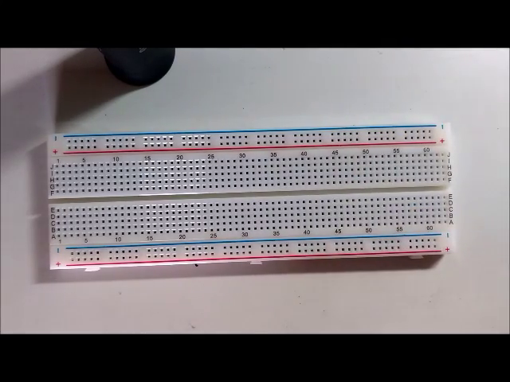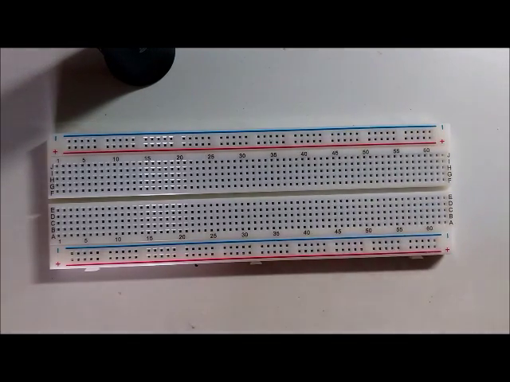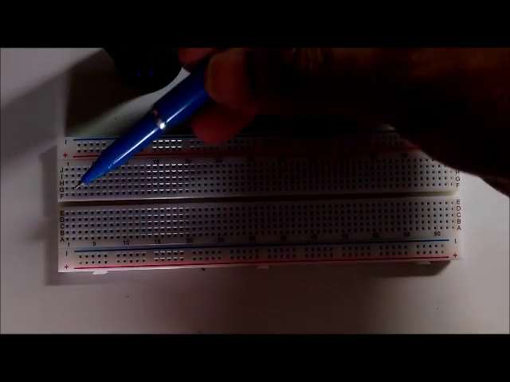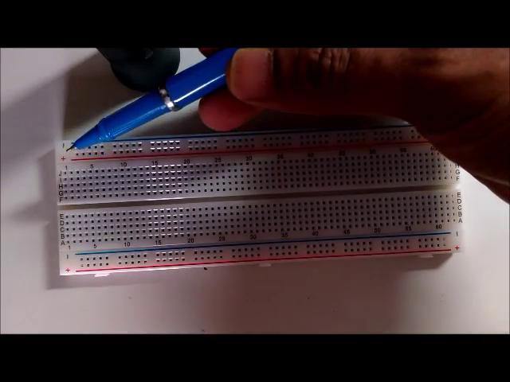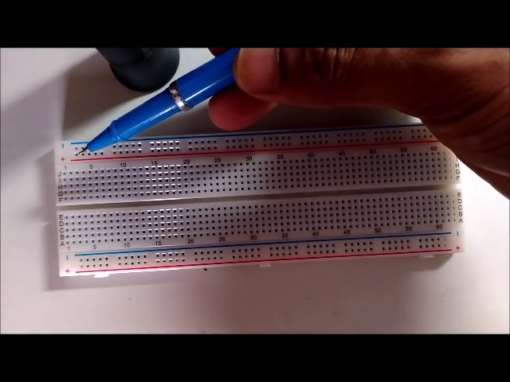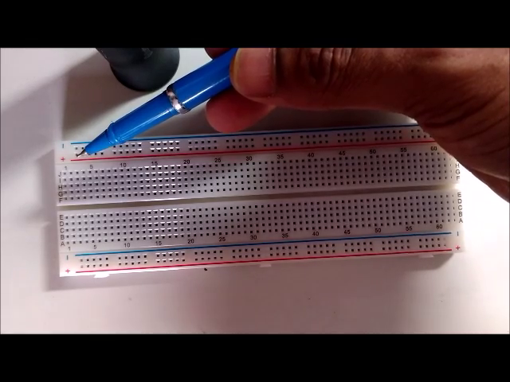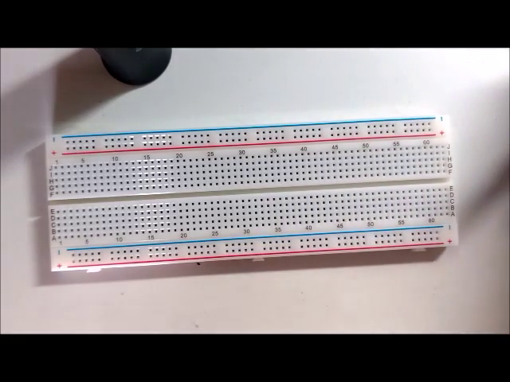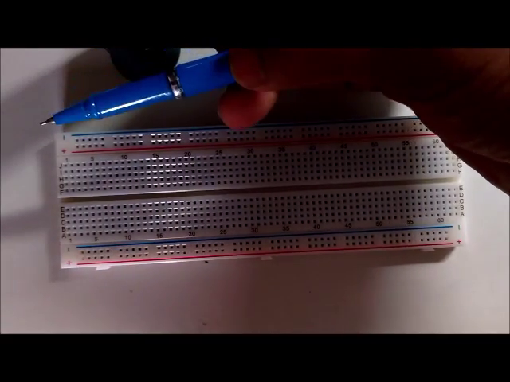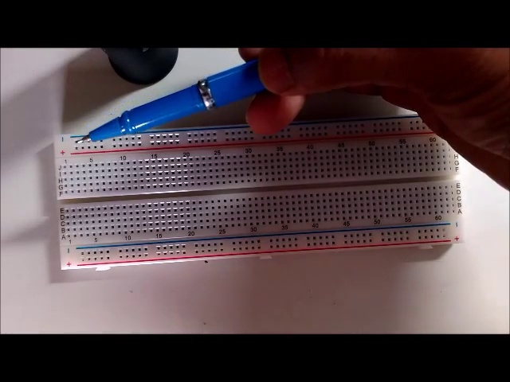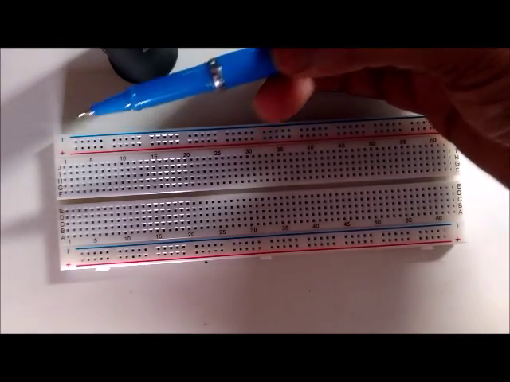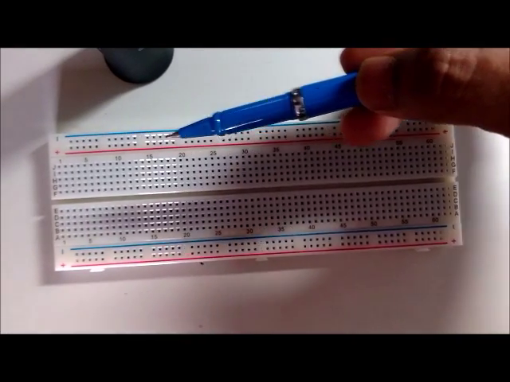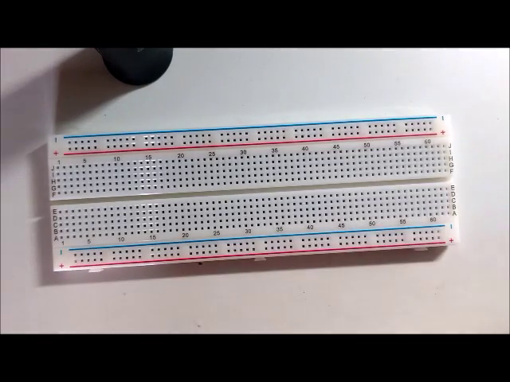To understand how the connections need to be done, once you enable this point, say this point at the starting, to be a VCC, all the points along this line get the VCC voltage, and once you enable the minus point with the earthing, the entire line, the blue line, is earthed.